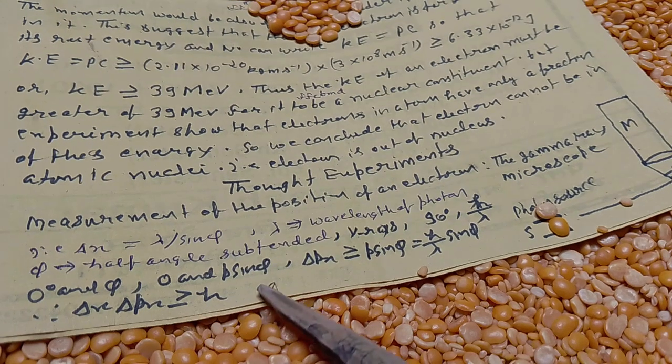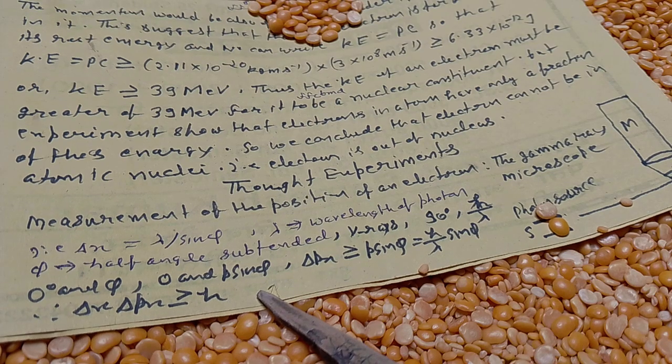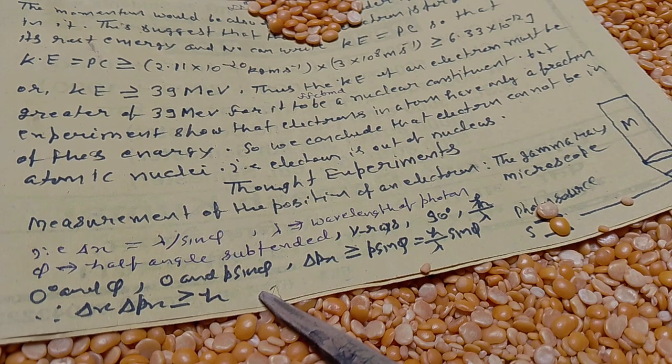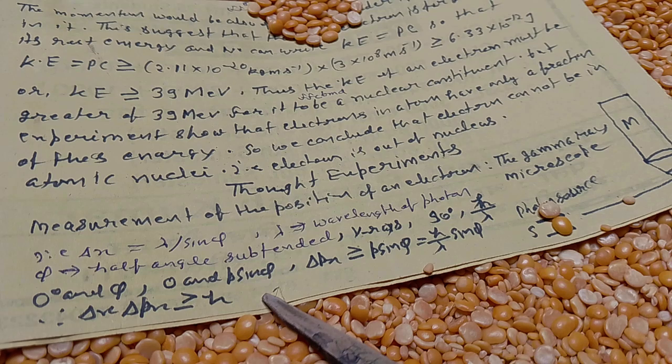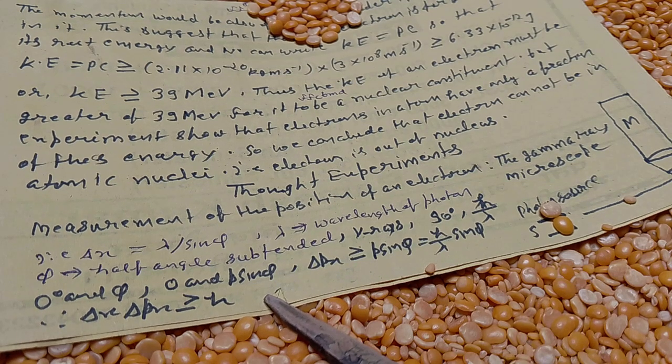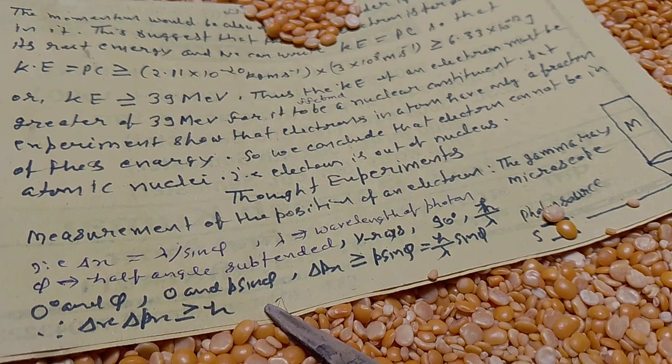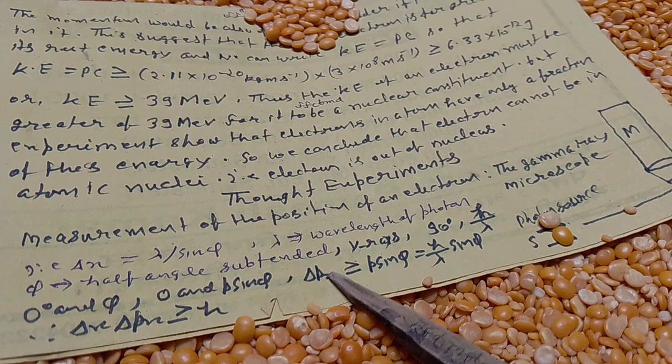To gain further insight into the uncertainty relation, next we see one of the most famous of these thought experiments, that is the single slit diffraction experiment, in the next lecture.